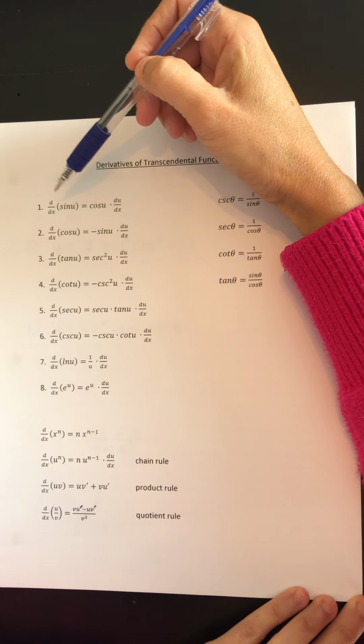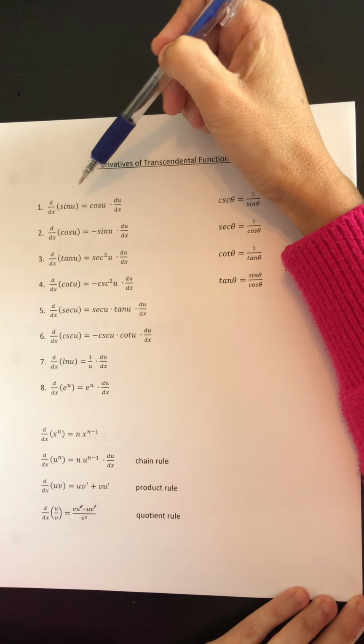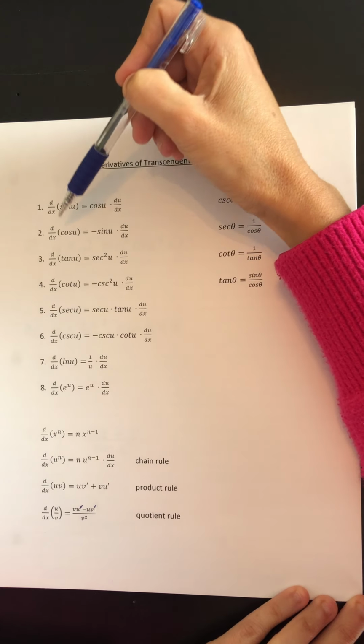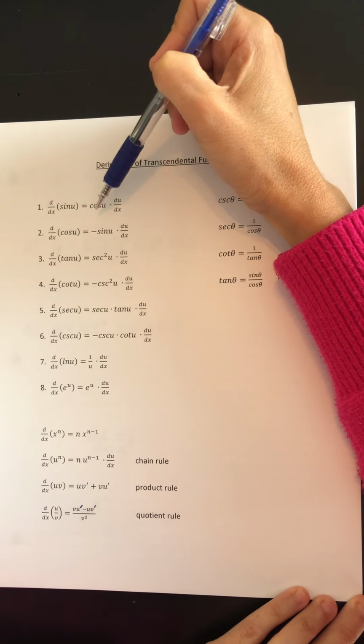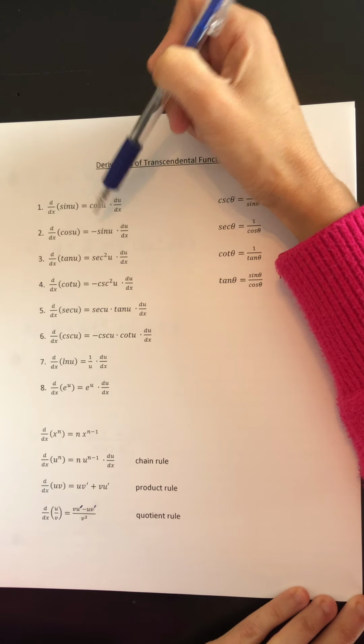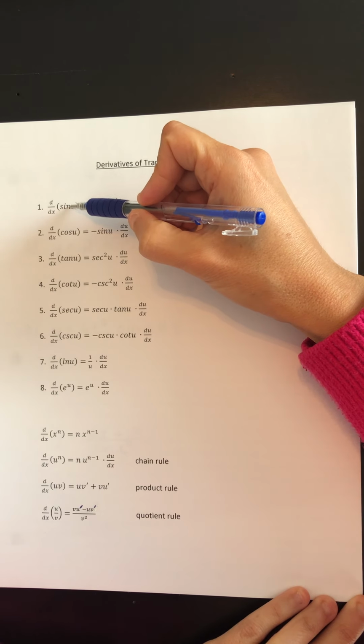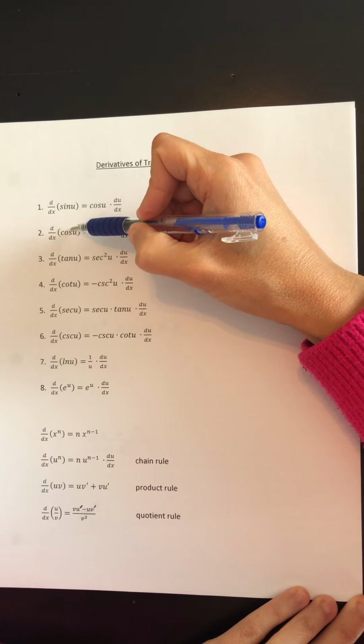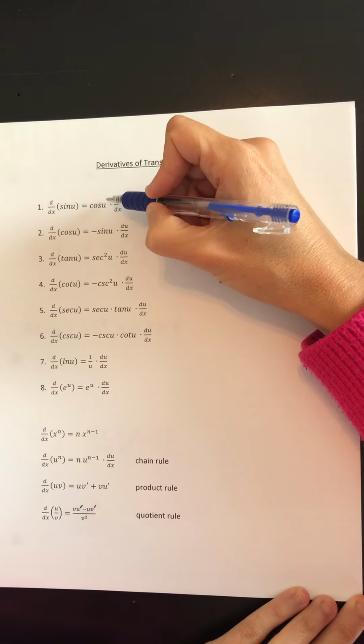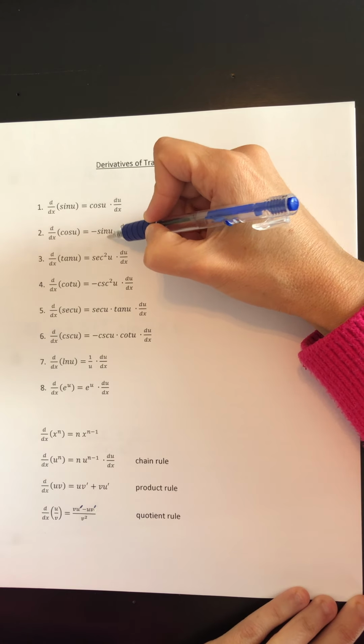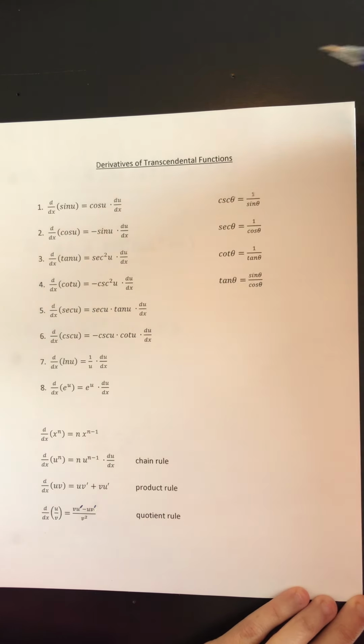The fact that when you differentiate sine, you get cosine, and when you differentiate cosine, you get negative sine. Notice that the angle is little u, and it remains little u. So the angle itself does not change.